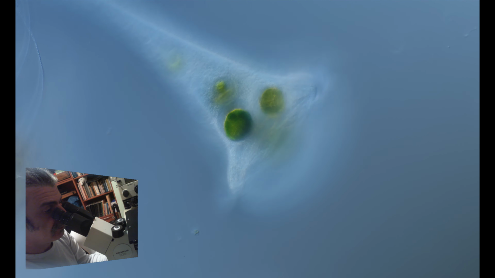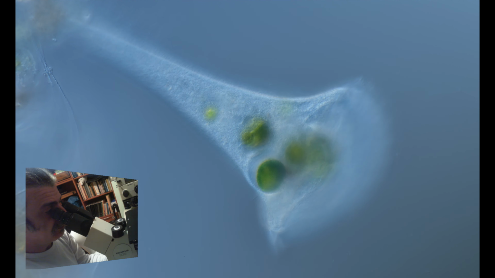Yeah, that's better. Now you can see its cilia. Yeah, it contracted inside the debris. Okay, we'll find some more.